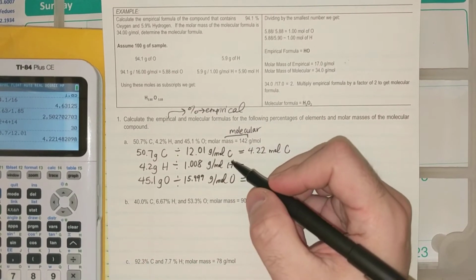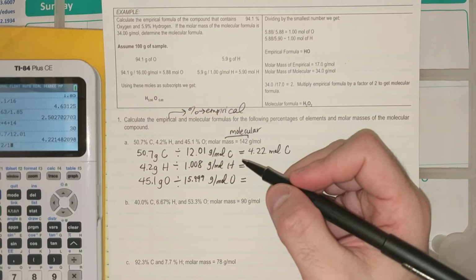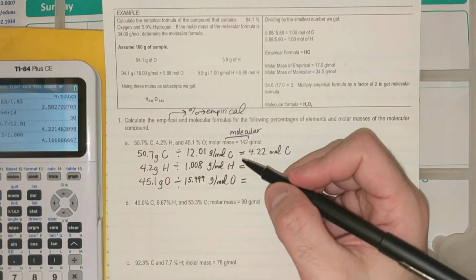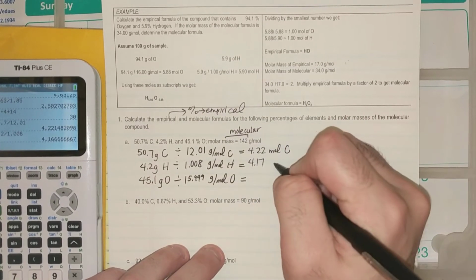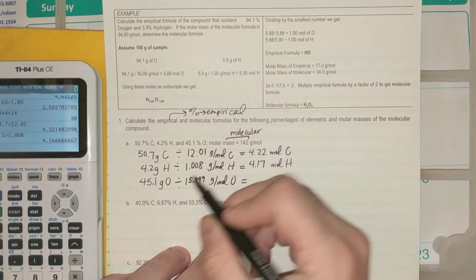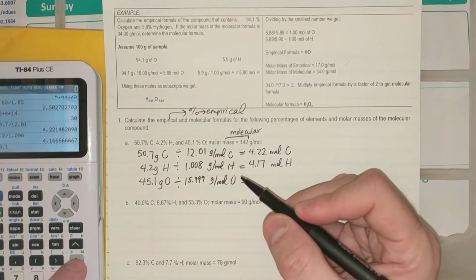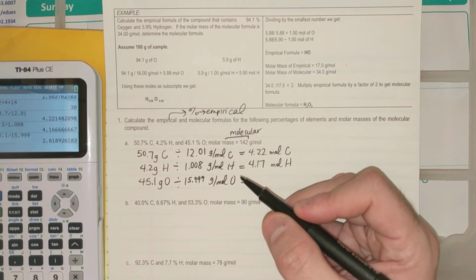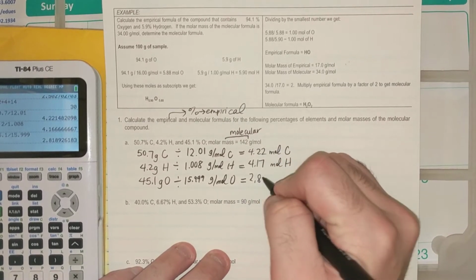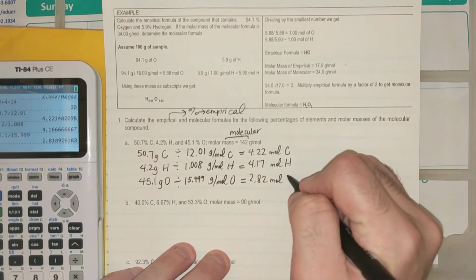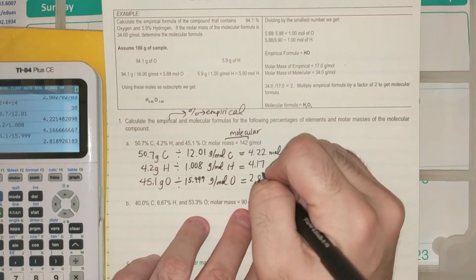If I do 4.2 divided by 1.008, I get 4.17 moles of hydrogen. And if I do 45.1 divided by 15.999, I get 2.82 moles of oxygen. And now this is my smallest moles.